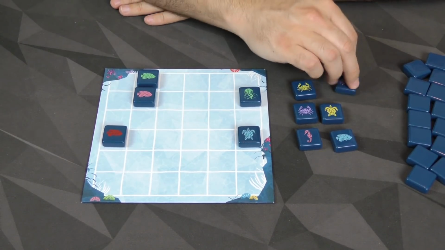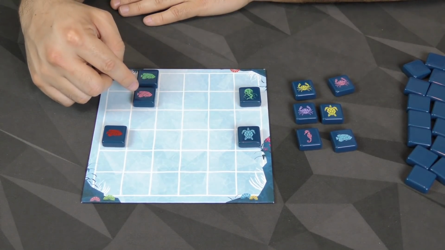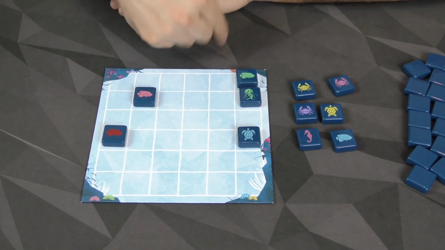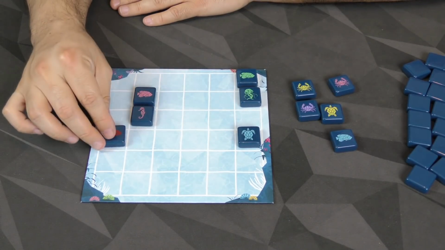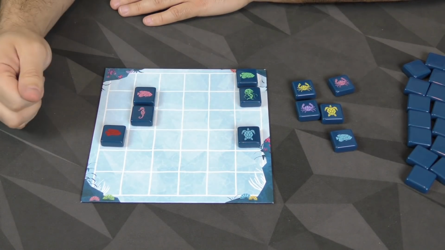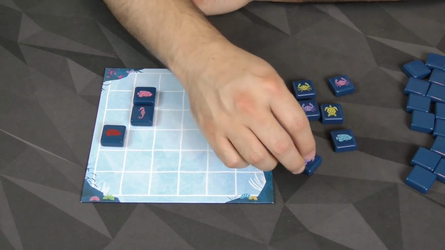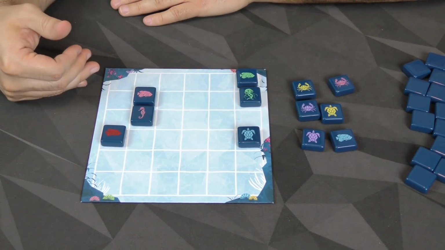All right. Back to my opponent. They will go here. And they are going to play this one there to try to keep those fish from interacting anymore. Replenish that. Comes back to me.